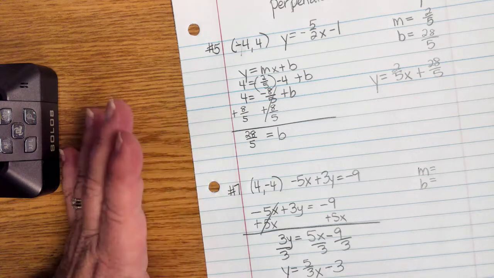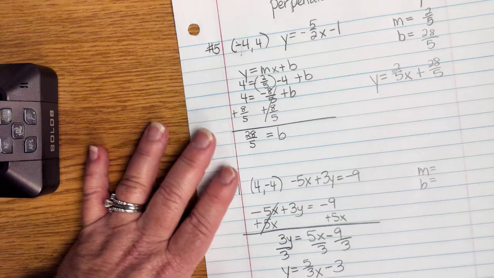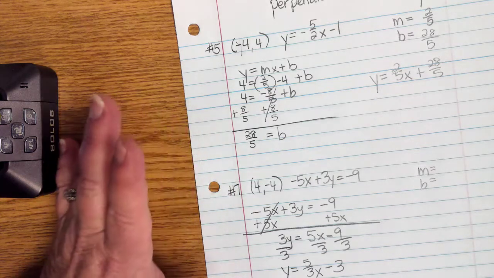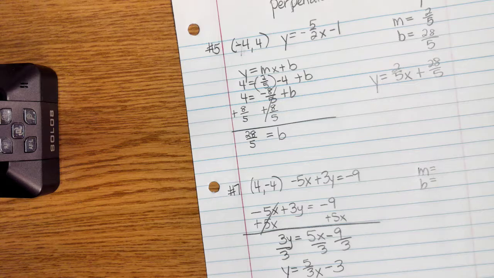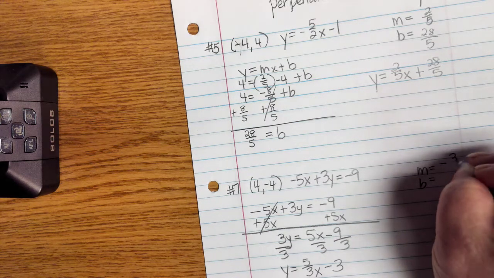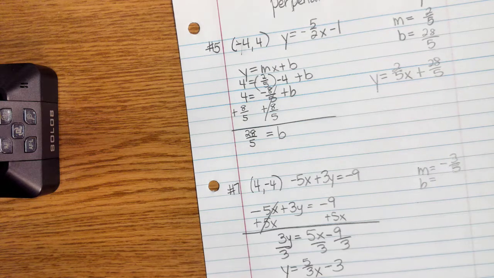Negative 9 divided by 3, yes. So what is the new line's slope going to be? Negative 3/5, correct. I flip it and change the sign. If the sign's positive, I make it negative. If it's negative, I make it positive.